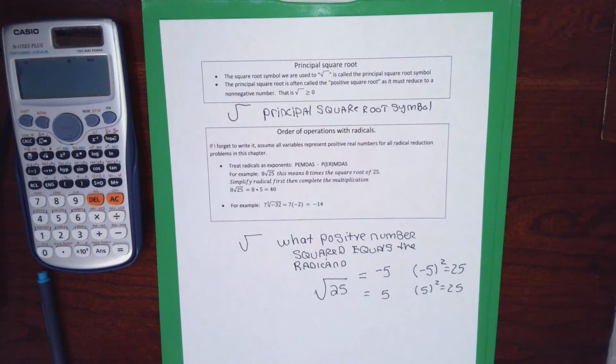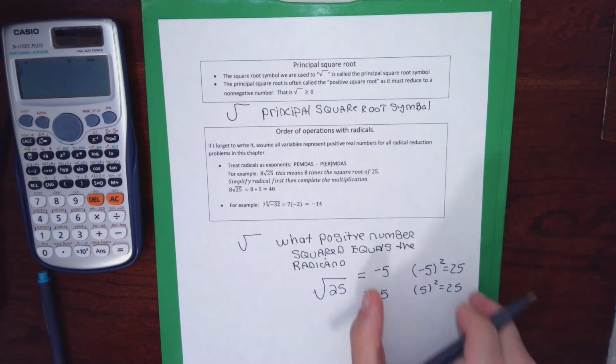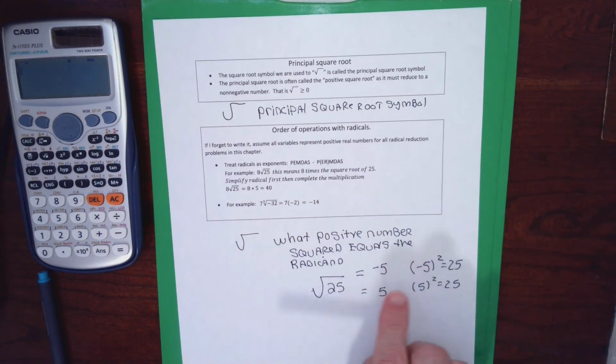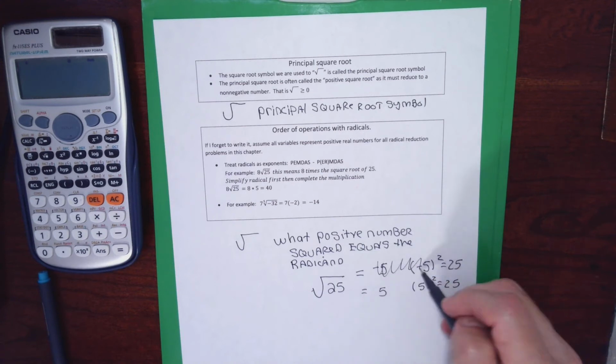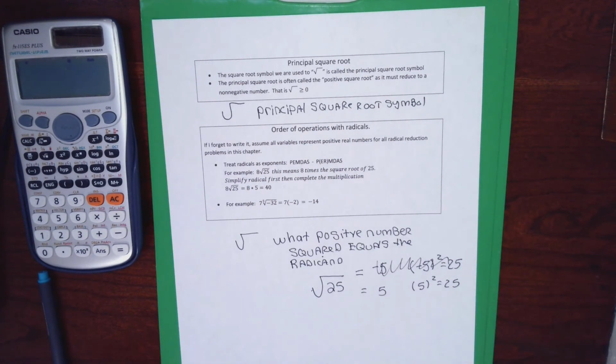And so the square root symbol, even though there's 2 numbers that fit what they need, I need my answer squared to be 25. The square root symbol only wants the positive value.